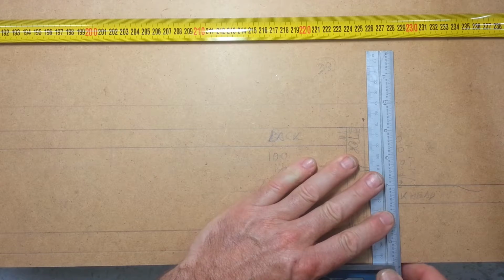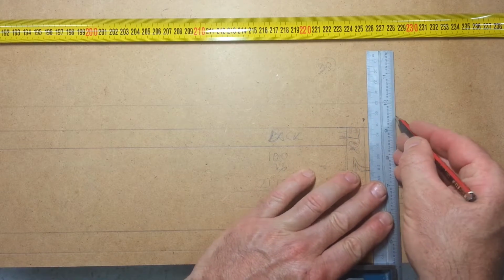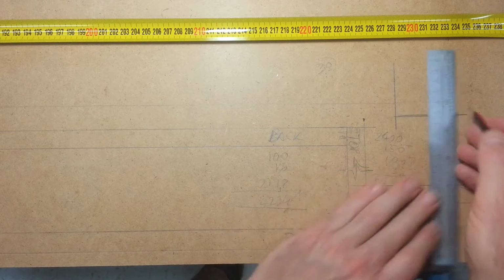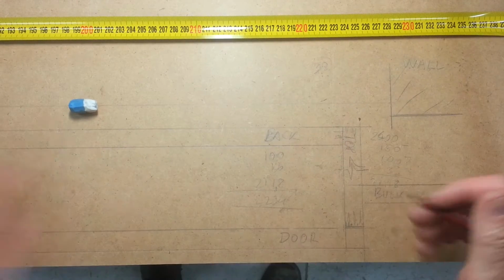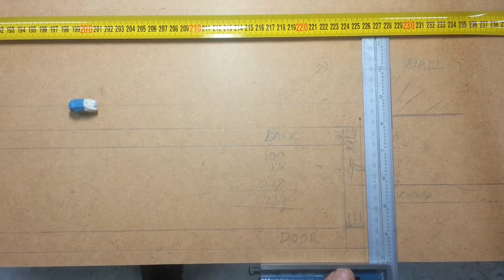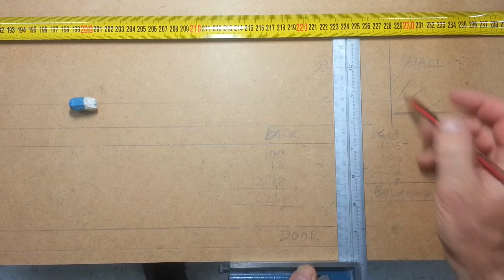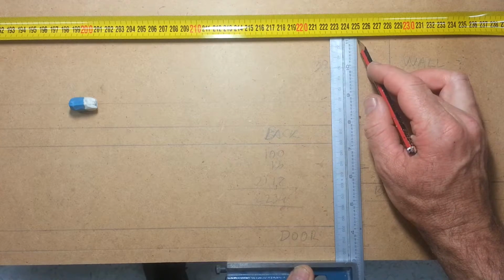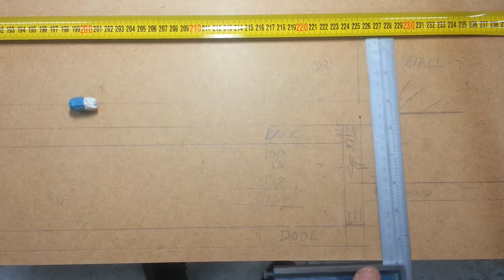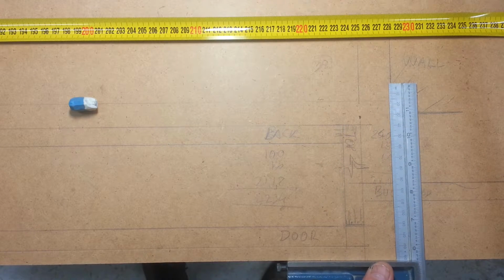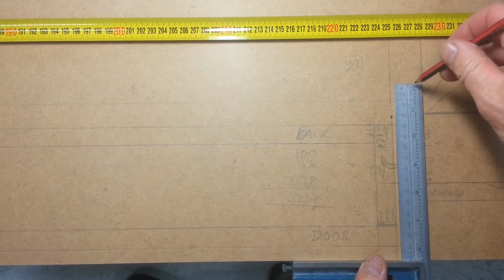Okay, so 2280 is here, and that's our wall. Okay, I might just make that line a bit deeper. Okay, now 30mm off that's 2250. Okay, so that's our infill from there to there. The infill is nominally 16mm thick, same as that board.